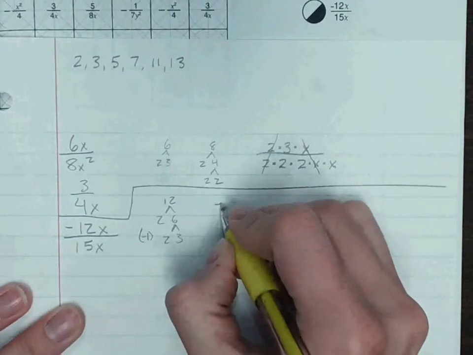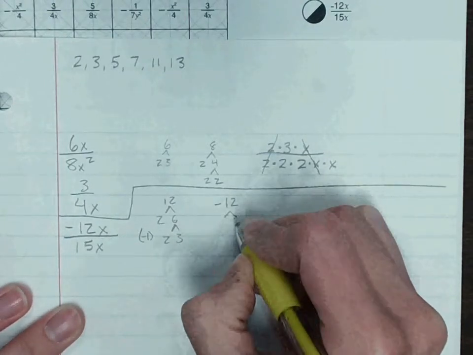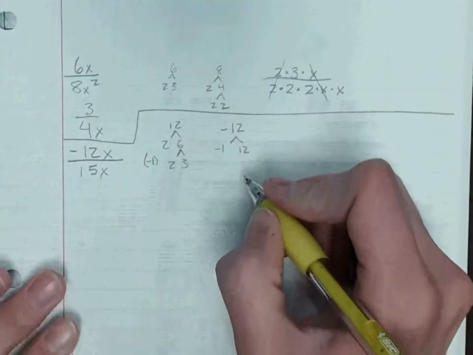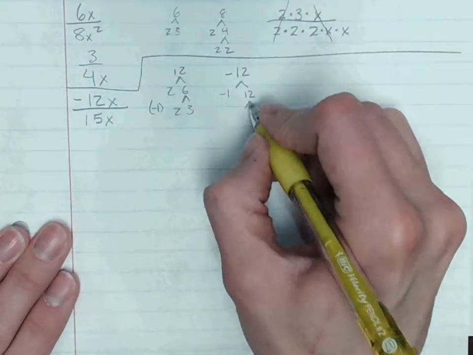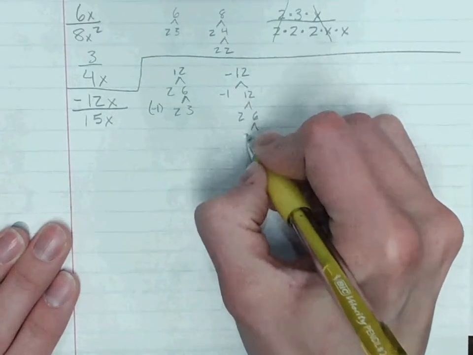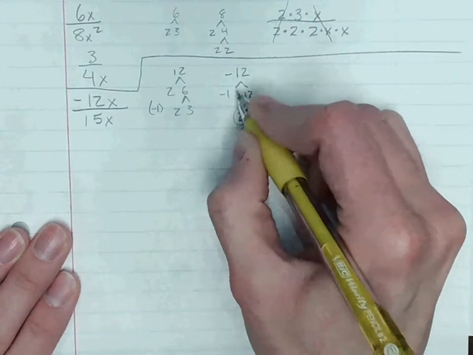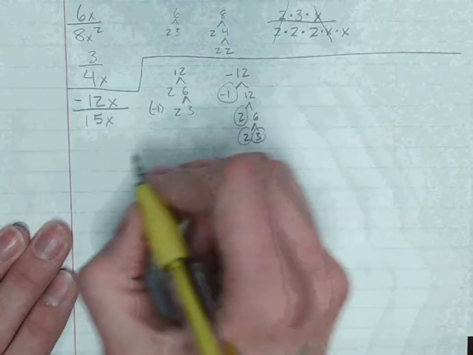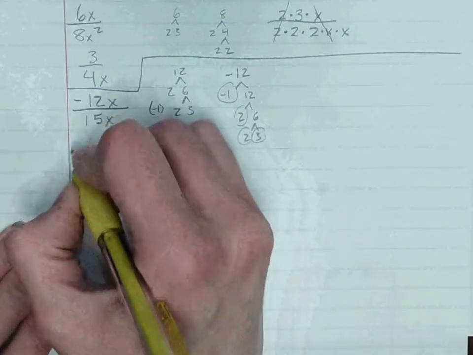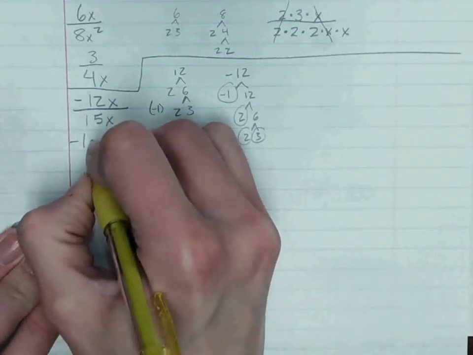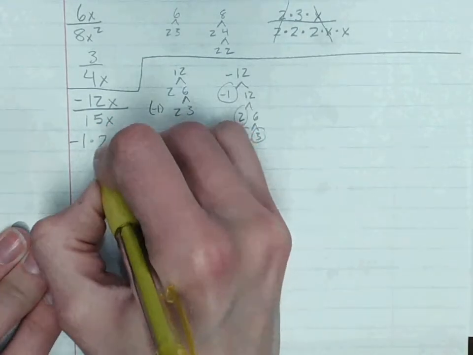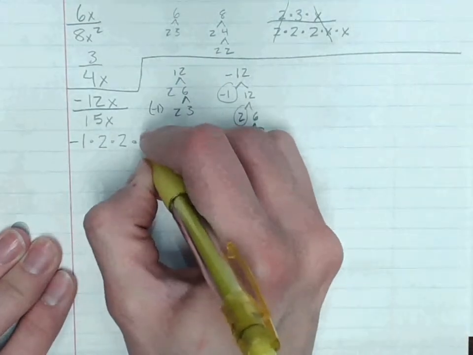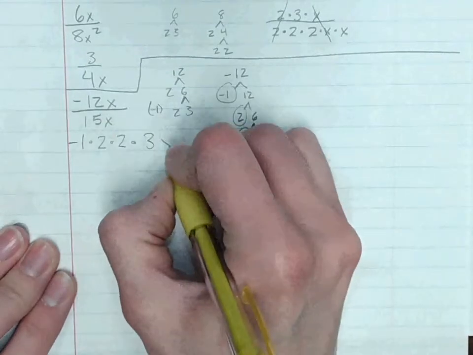If you want, your teacher might have you start right here and do negative 1 and positive 12, and then 2 and 6, 2 and 3. So for my 12 on top, we get negative 1 times 2 times 2 times 3, and then we have an x.